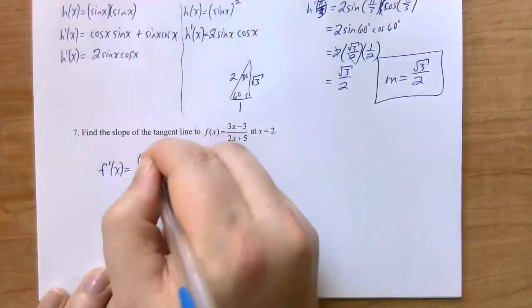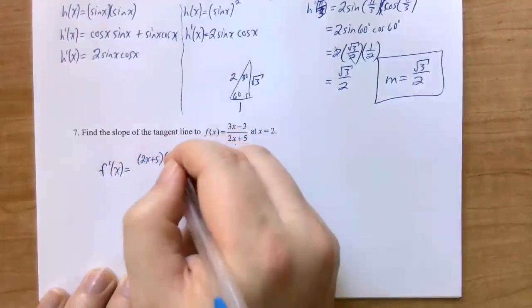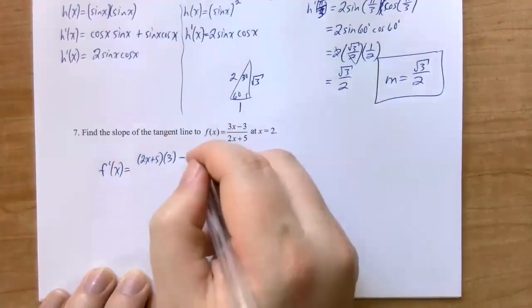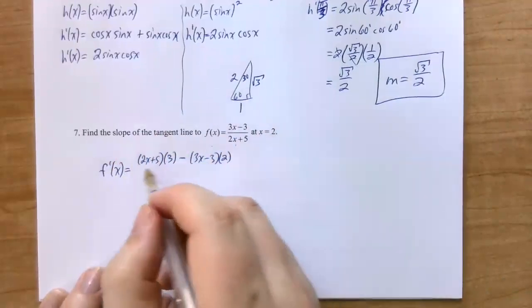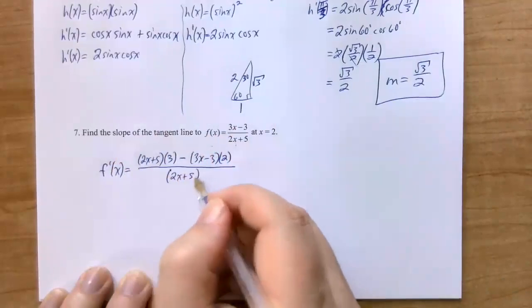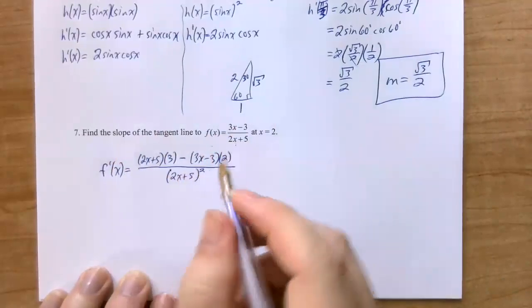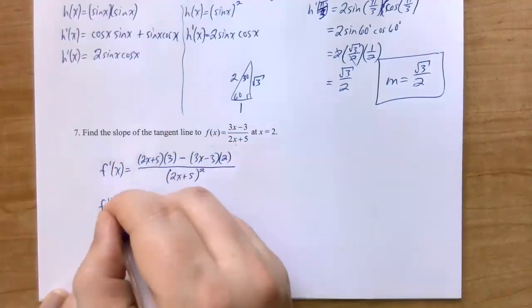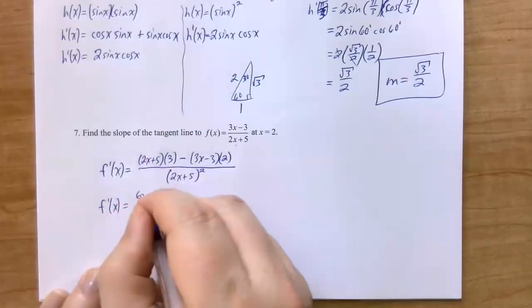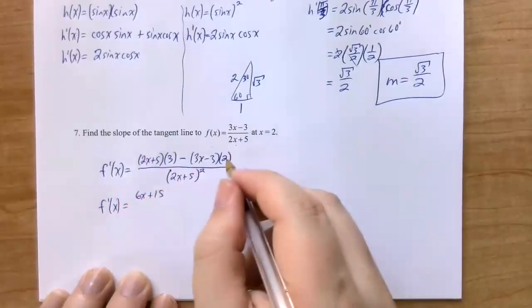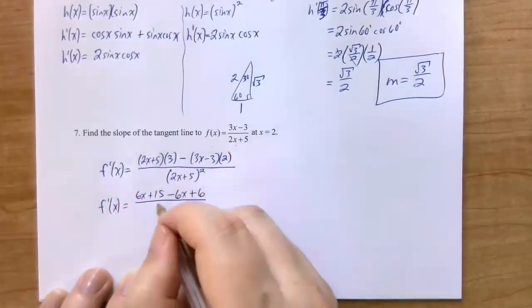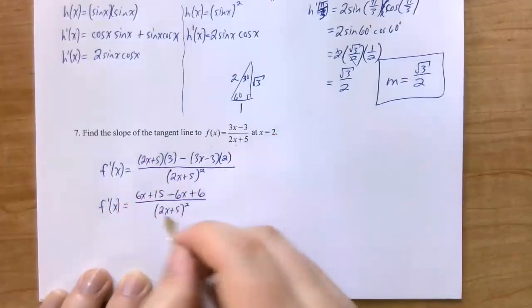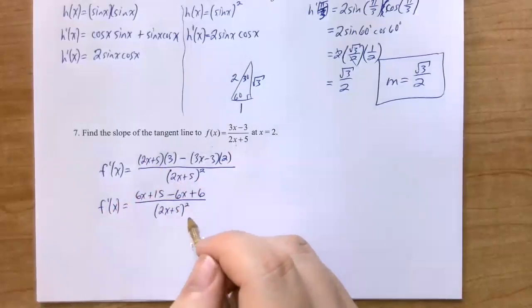over the bottom squared. If I want to find the derivative of f of x, it's going to be the bottom, which is 2x plus 5, times the derivative of the top, which is just 3, minus the top, which is 3x minus 3, times the derivative of the bottom, which is a 2, all over 2x plus 5 squared. And like always, let's simplify this up. Let's distribute that 3 through to get a 6x plus 15. On this side, I'm going to distribute the negative 2 through, so it becomes a negative 6x plus 6, all over 2x plus 5 squared. And I'm going to be evaluating, so I'm going to keep this as a 2x plus 5 squared. It makes my life a lot easier, instead of having to multiply it out and get 3 terms there.